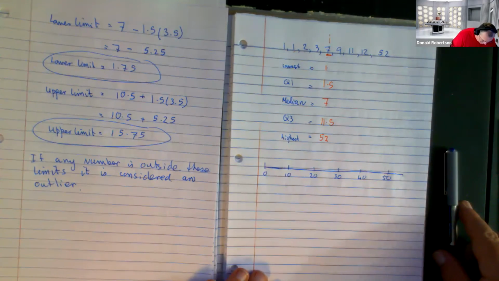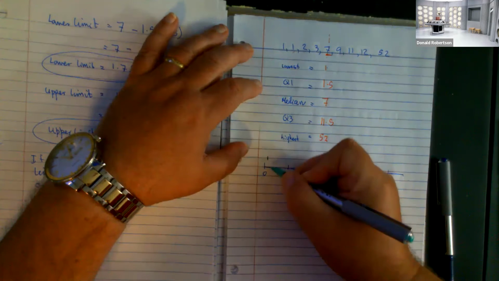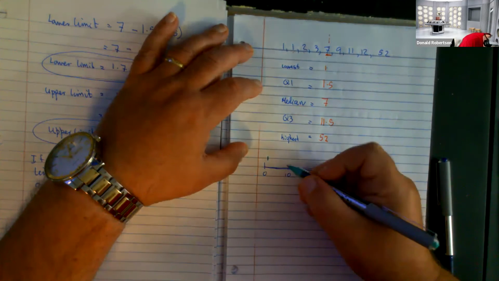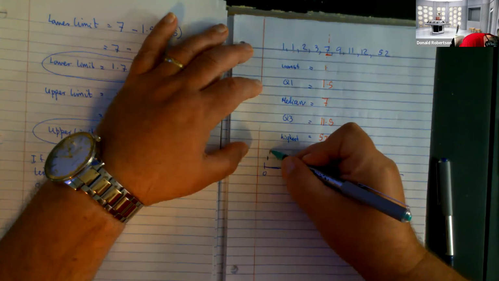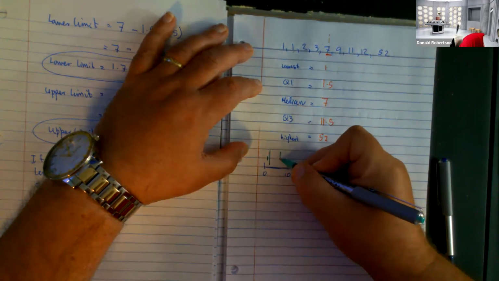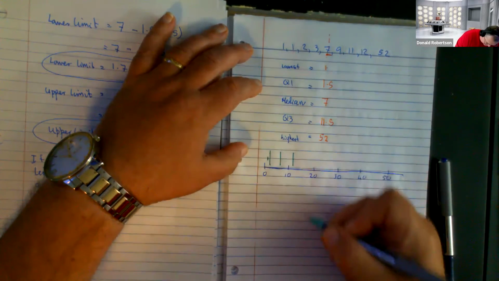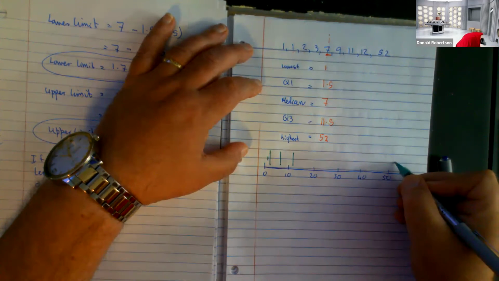And we started with 1, which is about here, roughly. And then we do 1.5, which is there. Then we do 7, which is about here. Then we do 11.5, which is about here. And then we do 52, which is about here.